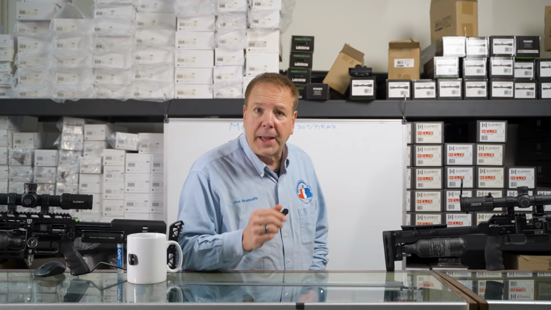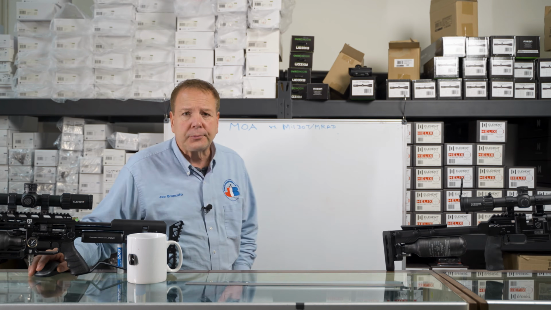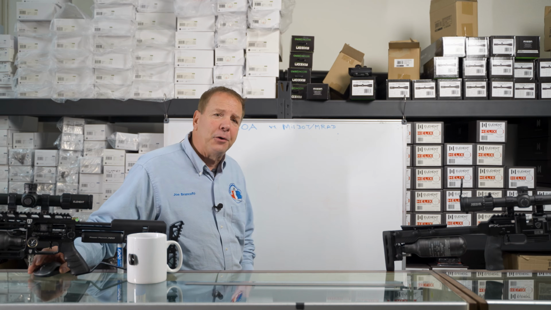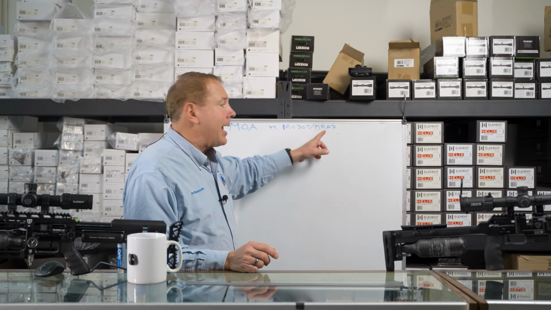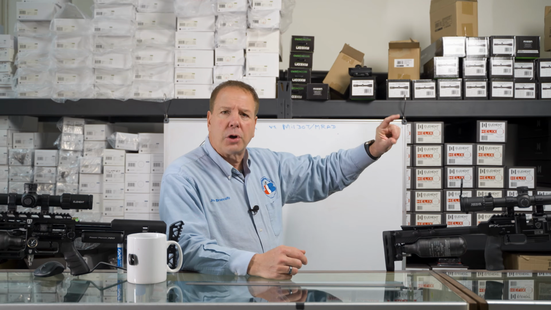So first, let's talk about MOA versus MRAD. Let's go over to the 3D BB over here. Technically, MOA and mil dots, or MRADs, are measurements of an angle. But when we use them for rifle scopes, we really want to know how many inches at 100 yards it means, okay? So let's do the MOA first. An MOA, or minute of angle, is approximately 1 inch at 100 yards.